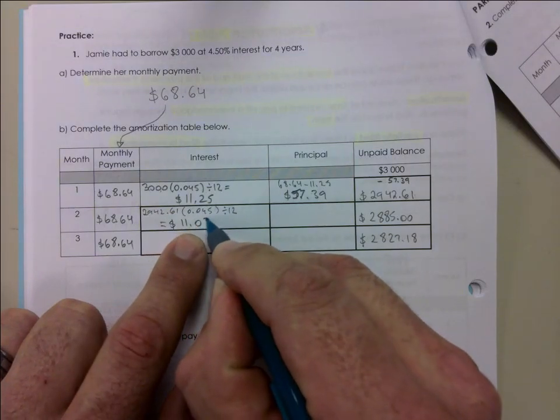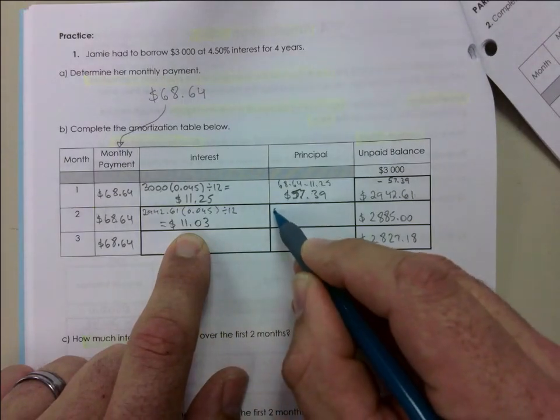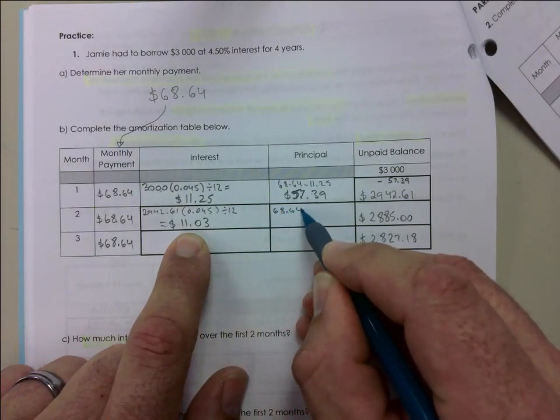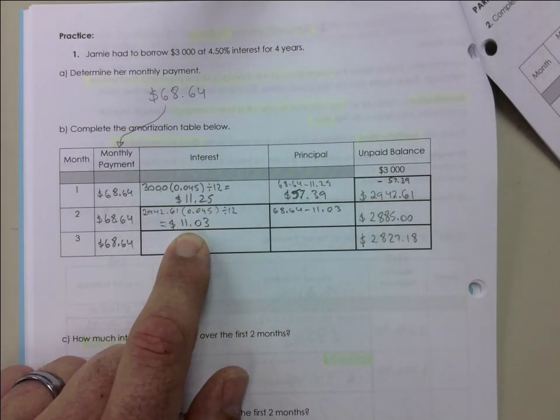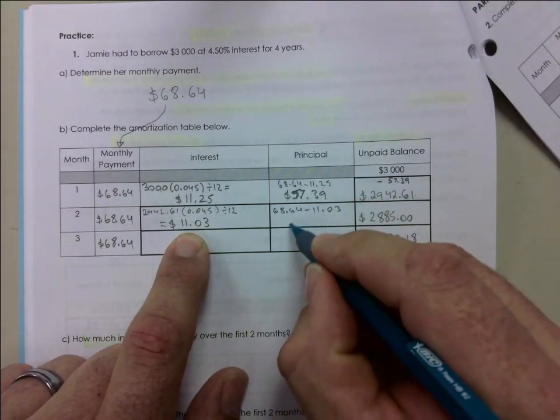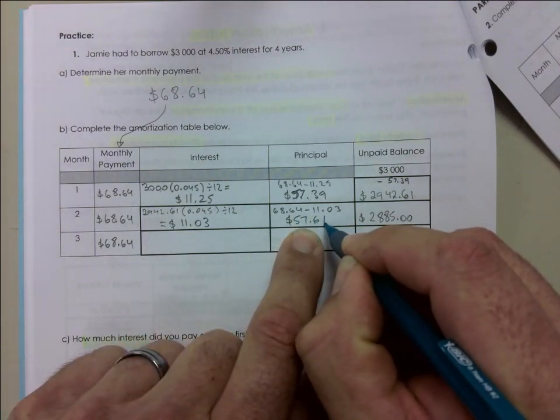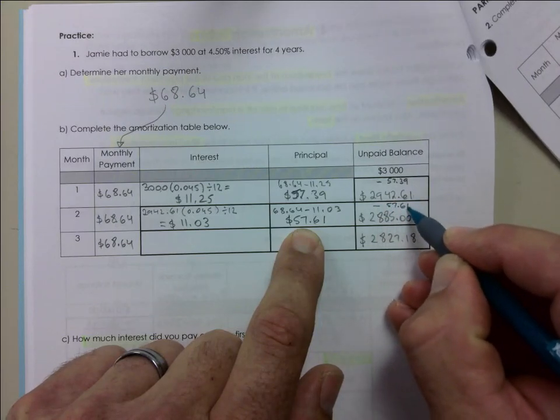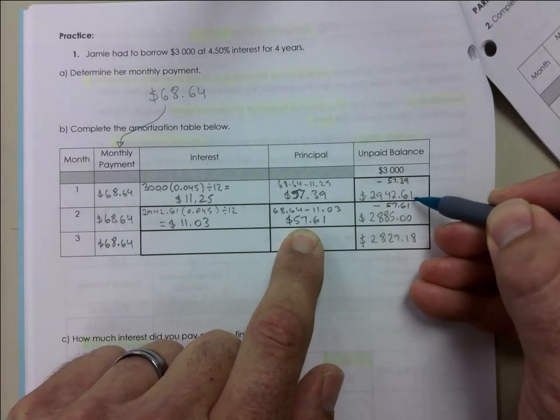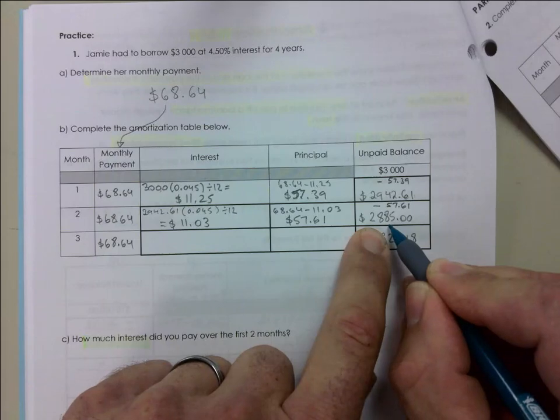You expect that. If it doesn't drop, you made a mistake. Then you go 68.64 minus the 11.03, and that's 57.61. Guess what? You're going to take away the 57.61 from my previous unpaid balance, and that's how you come up with 28.85.